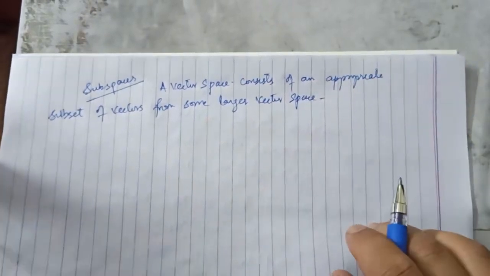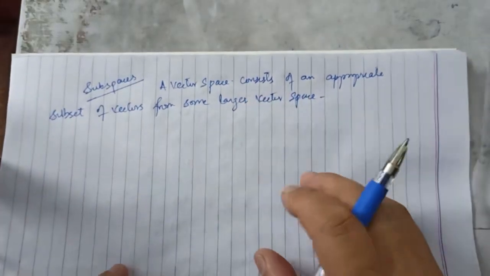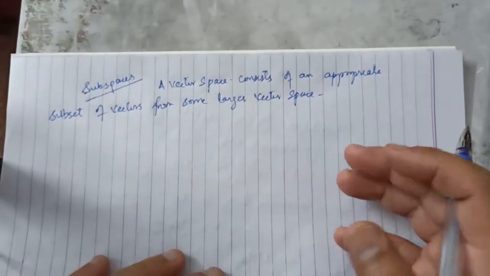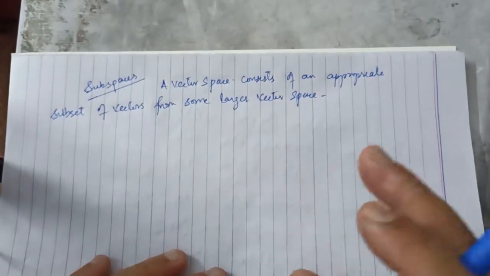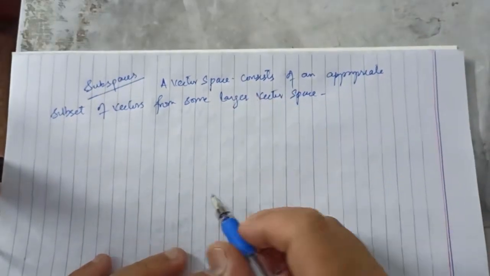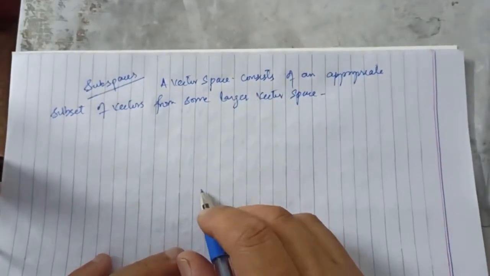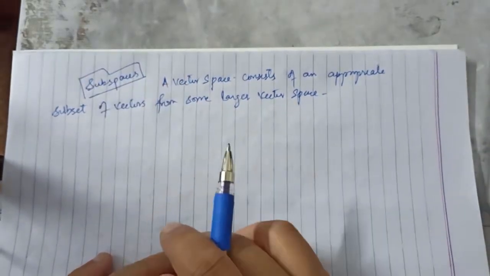Now, when we are talking about some specific set of vectors, we don't need to check all the 10 axioms for this subspace formation.